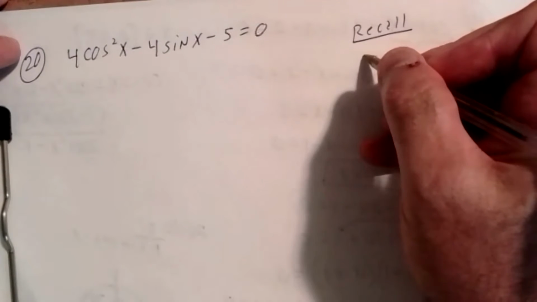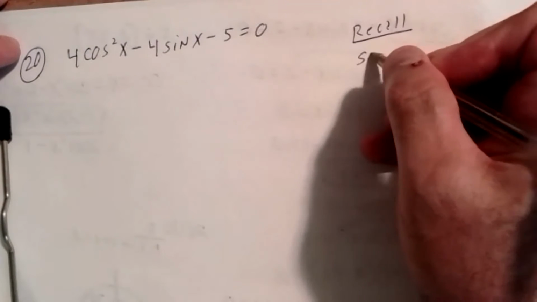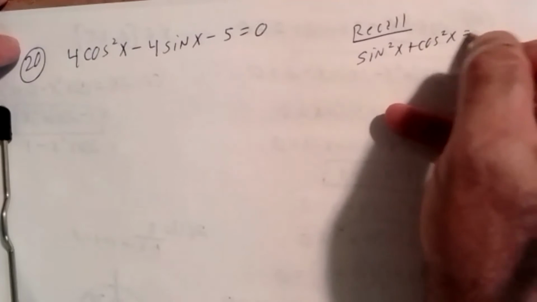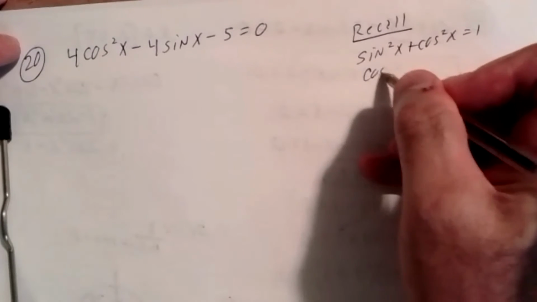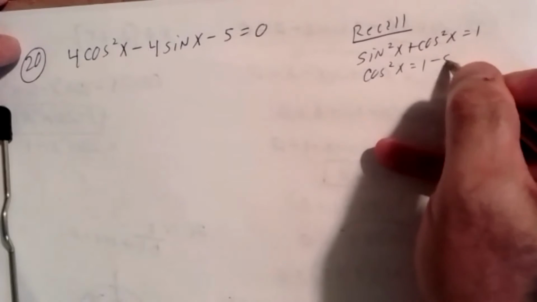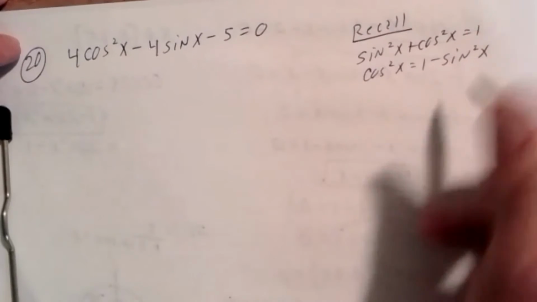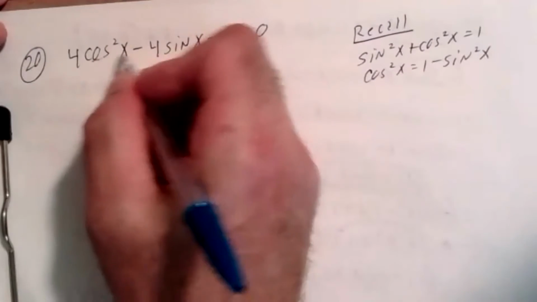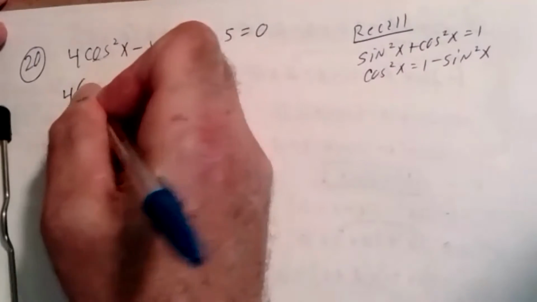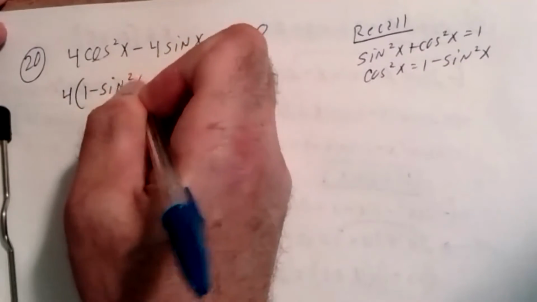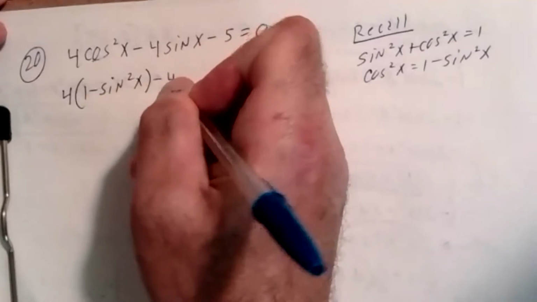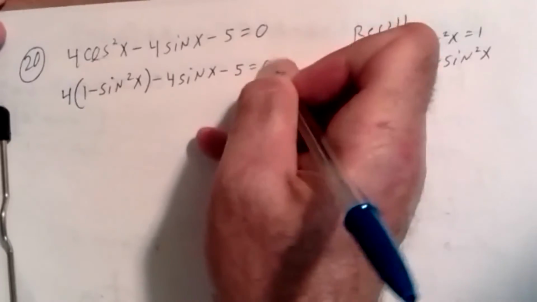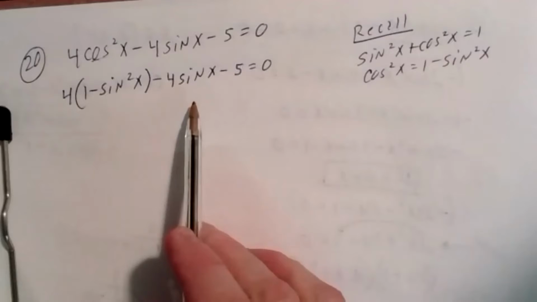Recall that sine squared x plus cosine squared x is equal to 1, which implies then that cosine squared x would be equal to 1 minus sine squared x as an equivalent form of our Pythagorean identity. So we can replace this cosine squared x then with 1 minus sine squared x. Now we're moving in the right direction because we have our trig equation down to only one type of trig function, namely the sine of x.